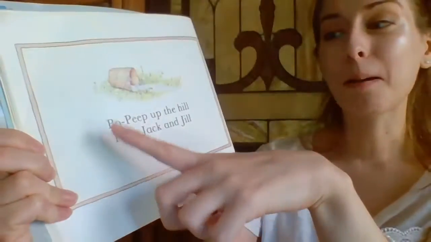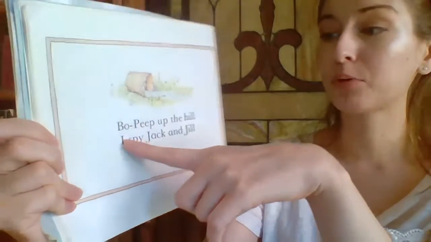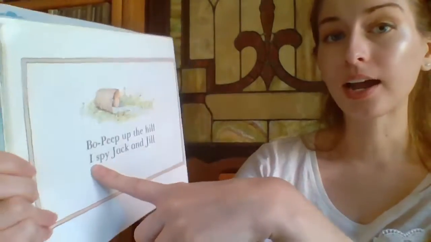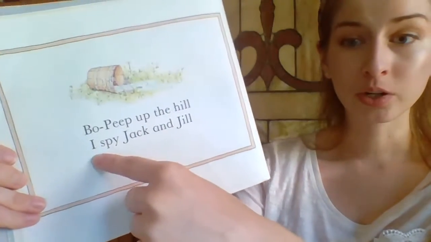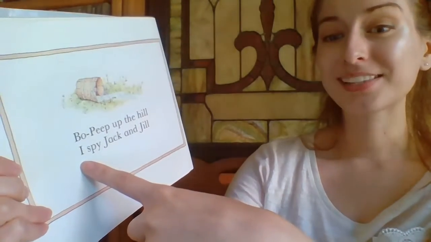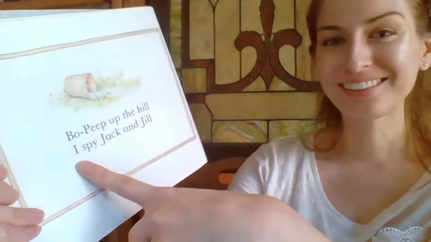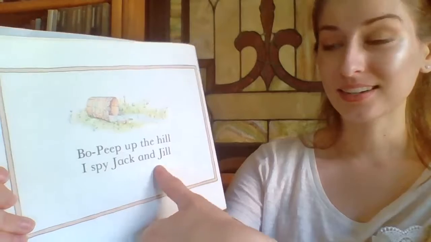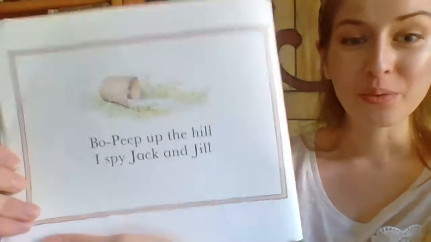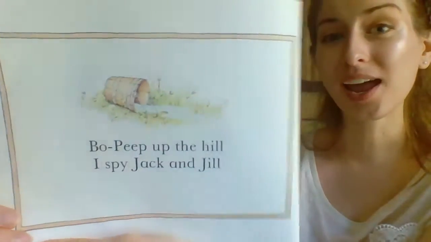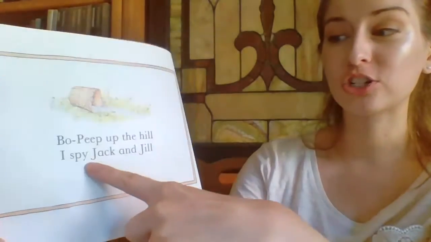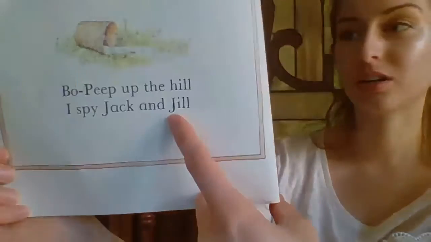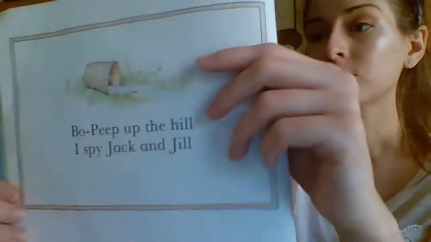Did you tell me there's a capital B and a capital P in Bo Peep? There's an I because I is always capitalized when you're talking about yourself. And someone got the last one I was gonna say on the right. Jack and Jill both start with a capital J. That makes the J sound, Jack, right here, and J, Jill. That is a capital J.